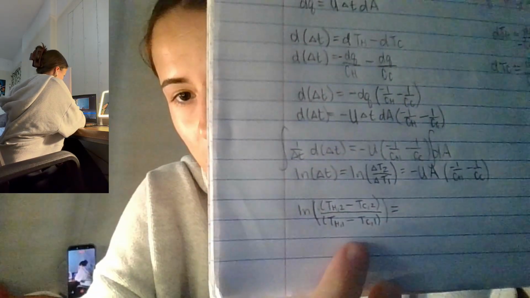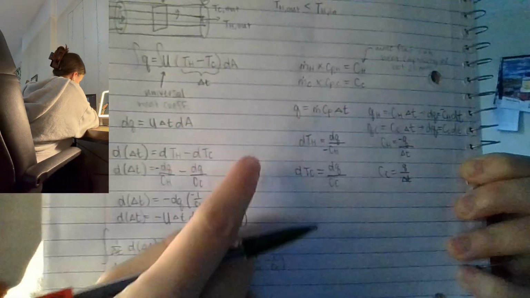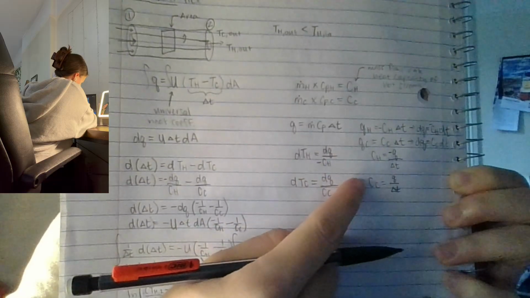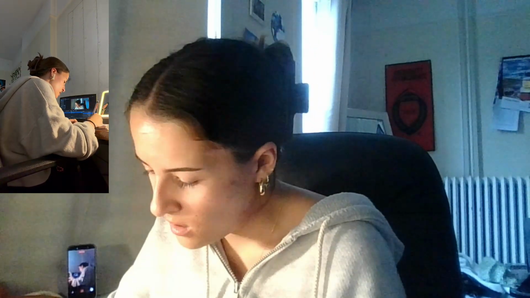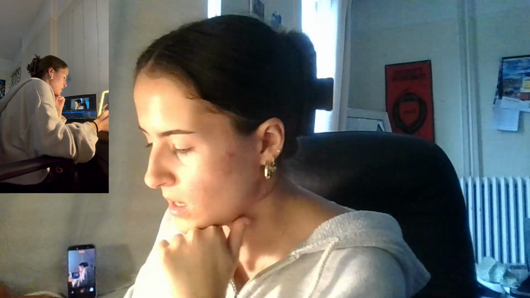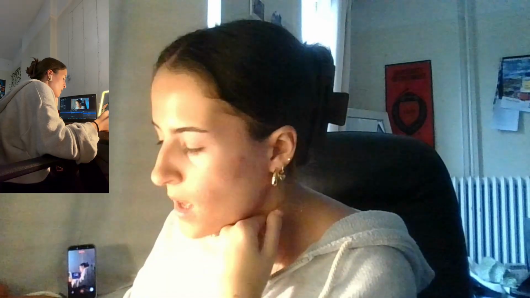And then that is going to be equal to, I'll show you what that looks like right now. So that's what that looks like. And then this is what solving for CH and CC looked like. And now we're going to plug that back in over here. So we get negative UA. And then since it's 1 over CH, the Q will now be in the denominator and delta T will be at the top.